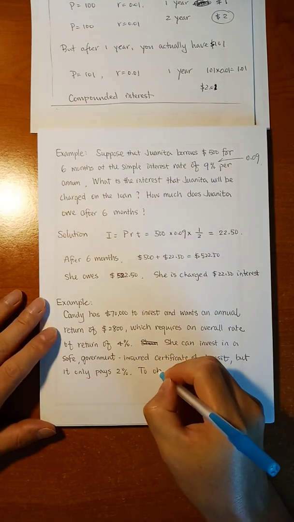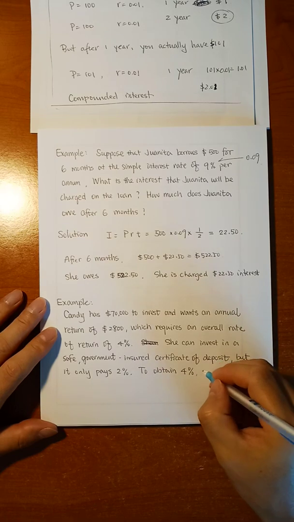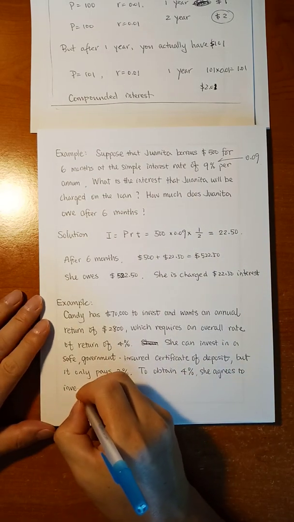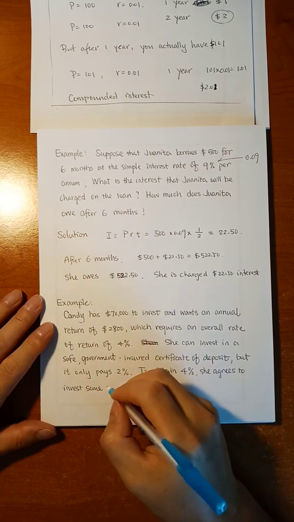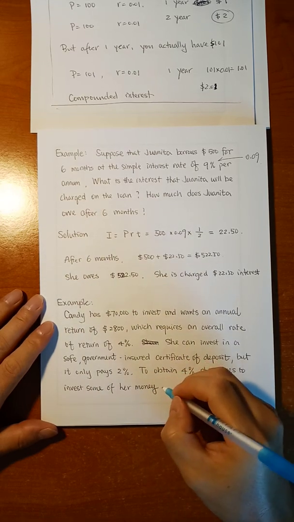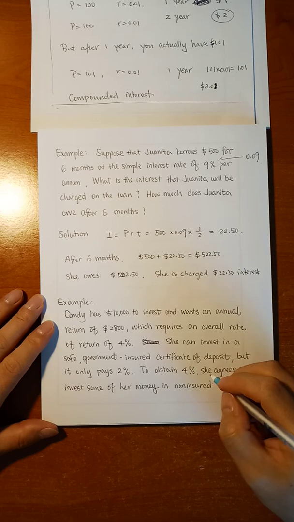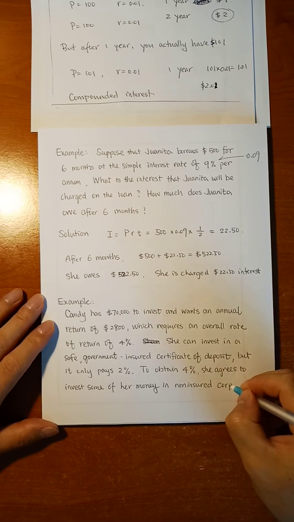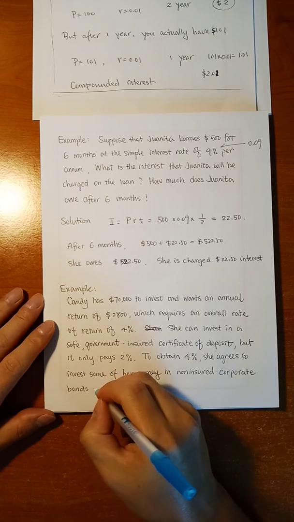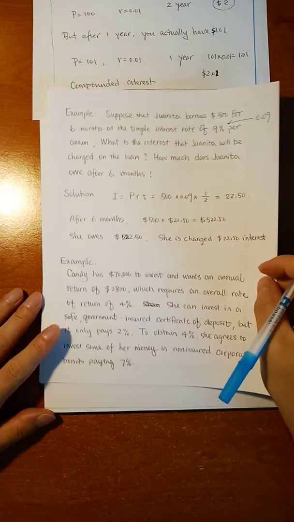To obtain 4%, she agrees to invest some of her money in a non-insured corporate bond, paying 7%.